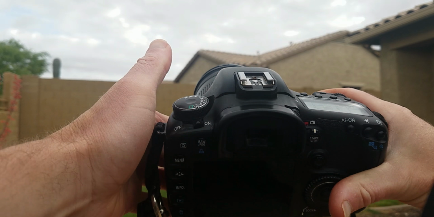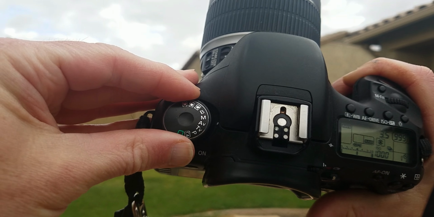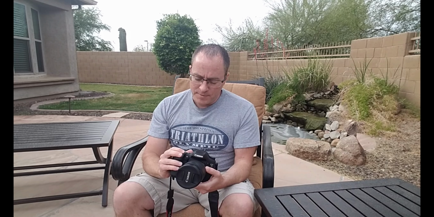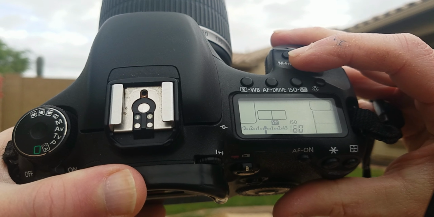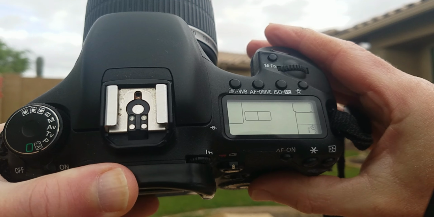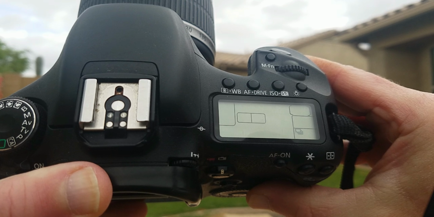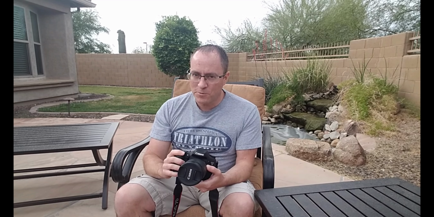For example, I'm going to make sure my shooting mode is in aperture value, or AV mode. I'm going to make sure that I'm in f9. I'm going to make sure my ISO settings are at 100, and my AF drive is on rapid fire, because I do like to have the ability to bam bam bam shoot images if I want to.